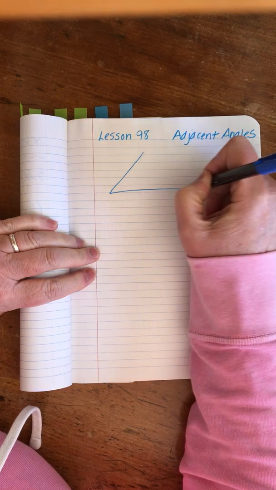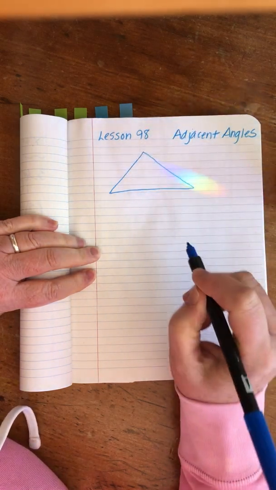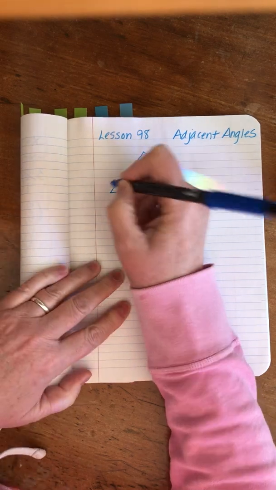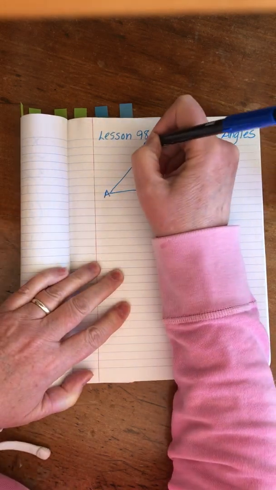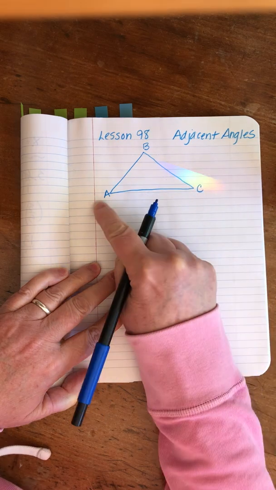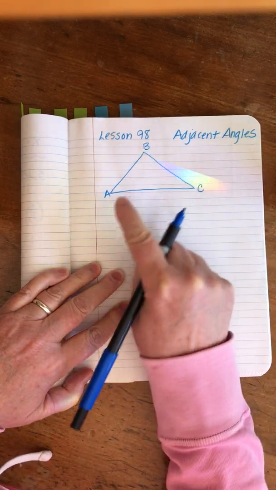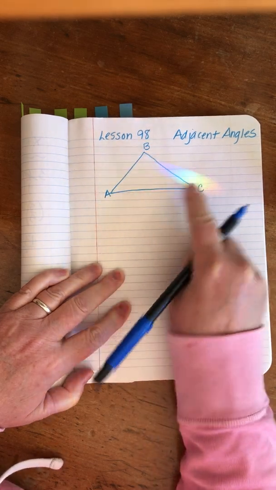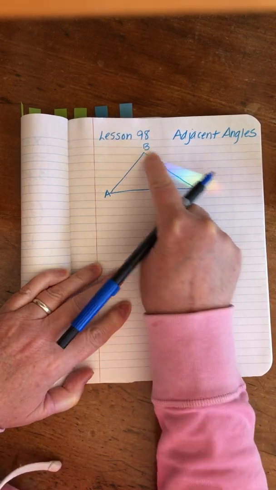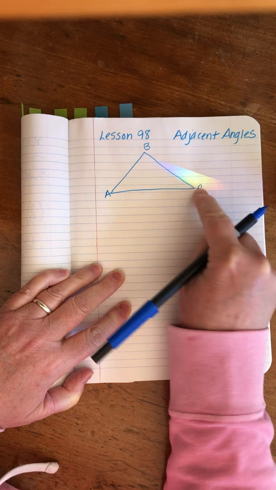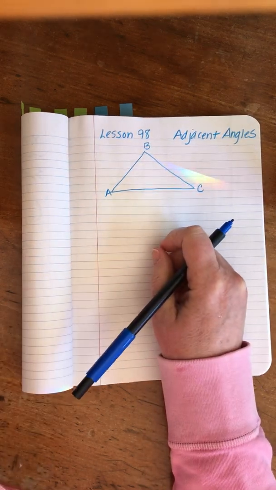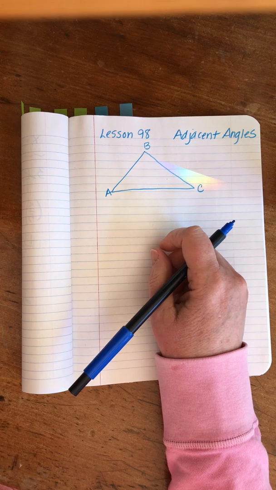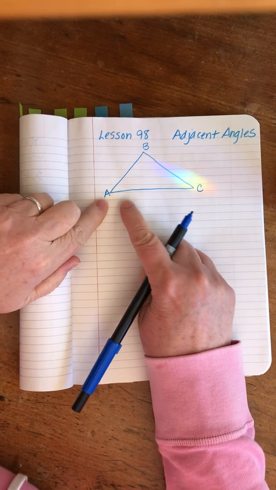First of all, let's just talk about how we use symbols to describe angles. Here is a triangle. And we usually describe the angles, or label the angles, with uppercase letters, okay? When we talk about the lengths of the sides, we usually use lowercase letters, but the corners, the vertices, if you will, the angles of a triangle are usually used with uppercase.